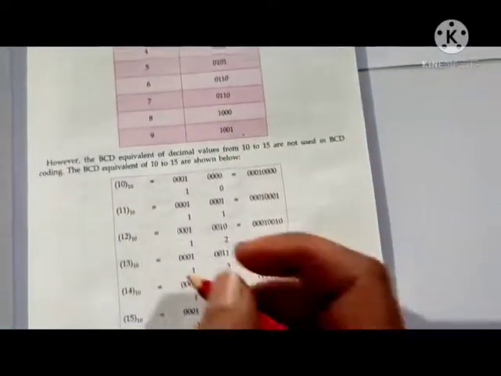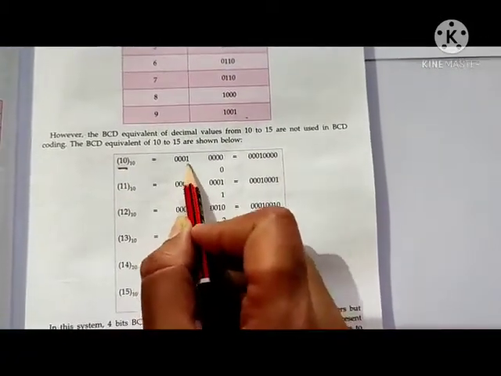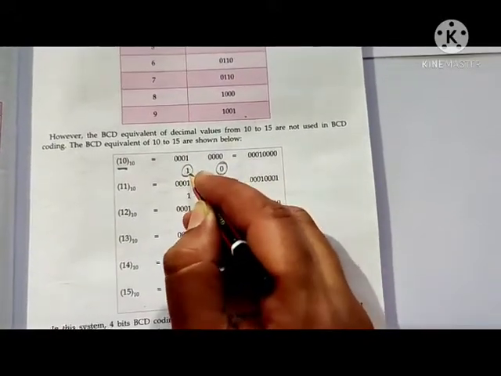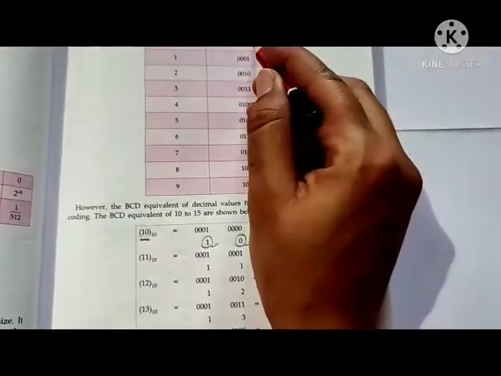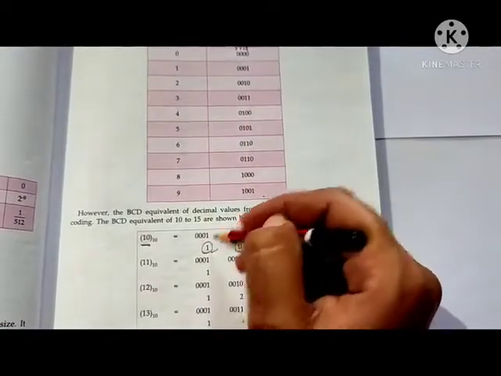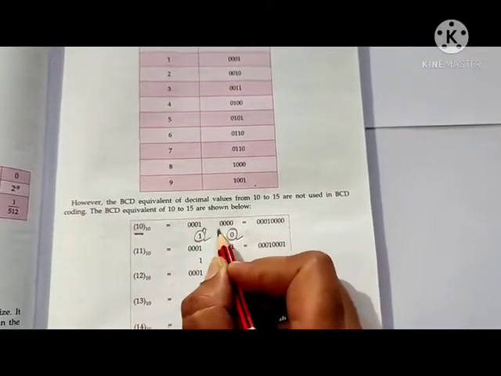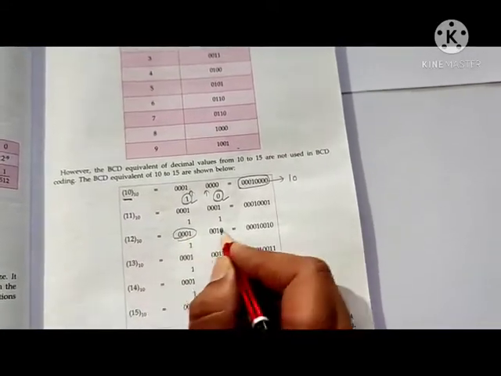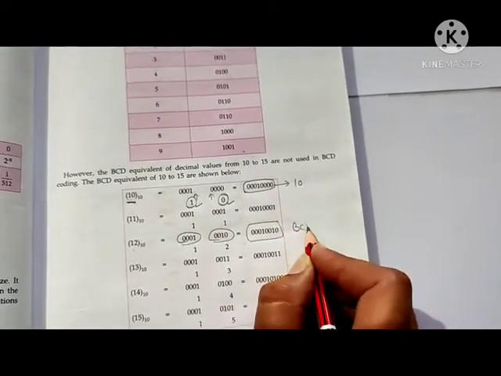And after the 9, if there is 10, how can we represent the BCD code? We have to represent the BCD code differently for 1 and differently for 0. It is treated as 2 digits. 1 is a different digit, 0 is different. For 0, the code is 0000. And for 1 it is 0001. So for 10 it represents the code like this. Same in the case of 12. It writes the code for 1 and 2.